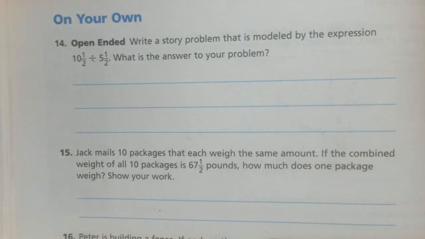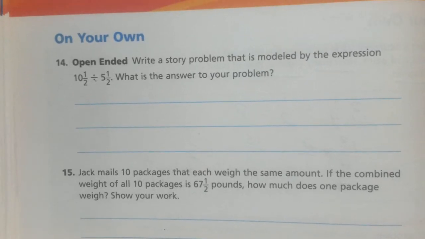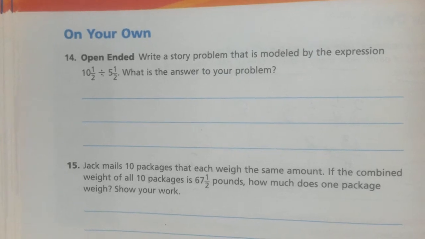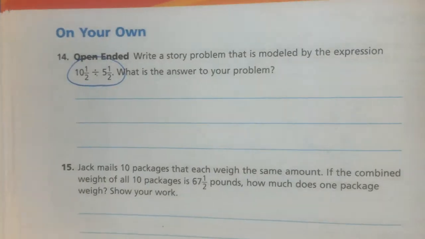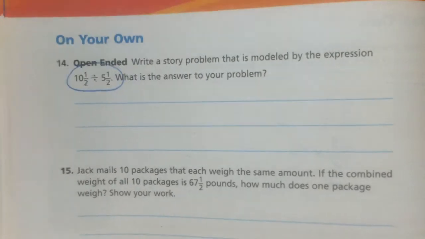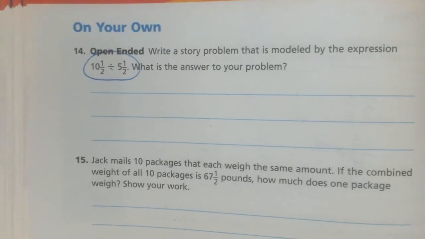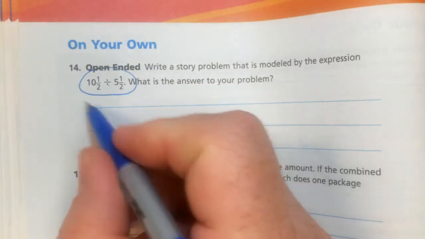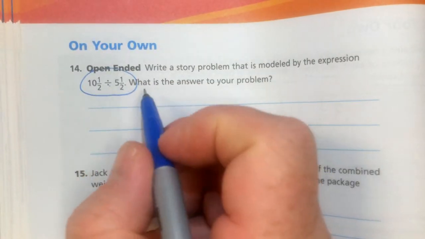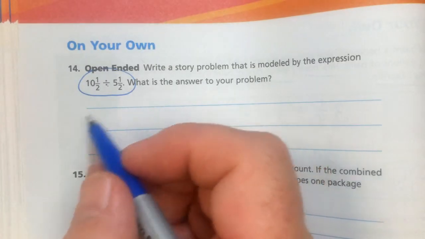Okay, so we've got what's called an open-ended question, which basically means they want you to design the question. There's an expression here that says 10.5 divided by 5.5. What could that question be? What could those numbers mean? Well, they could mean lots of things. That could be a length of ribbon, 10.5 feet long, that is cut into 5.5 foot long sections.